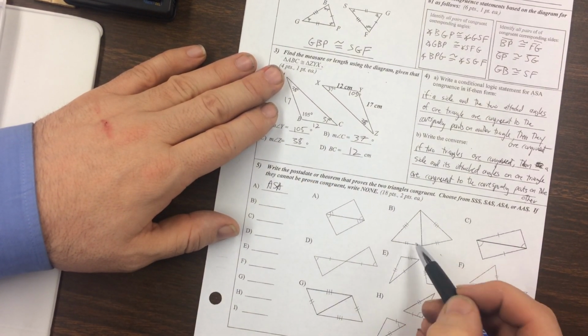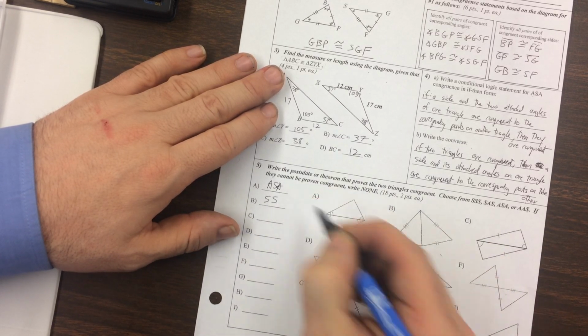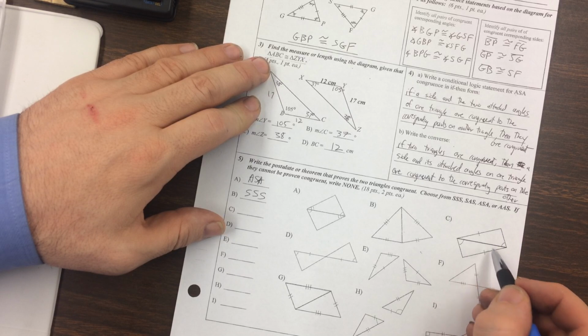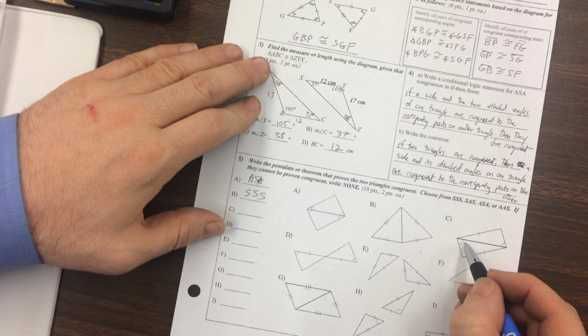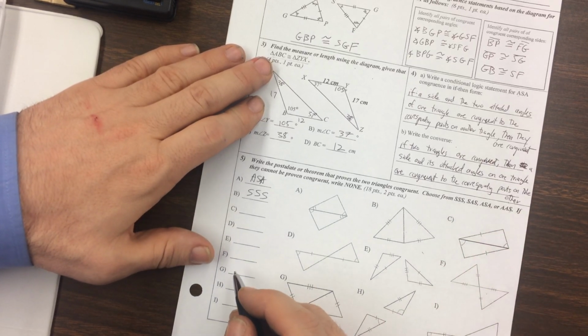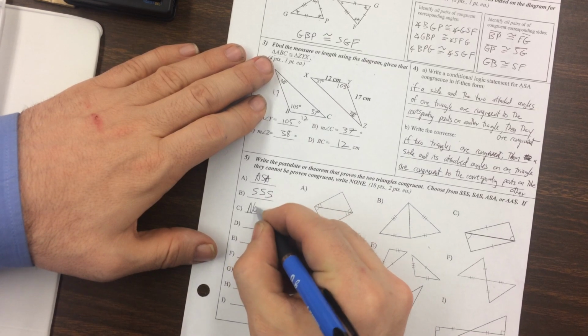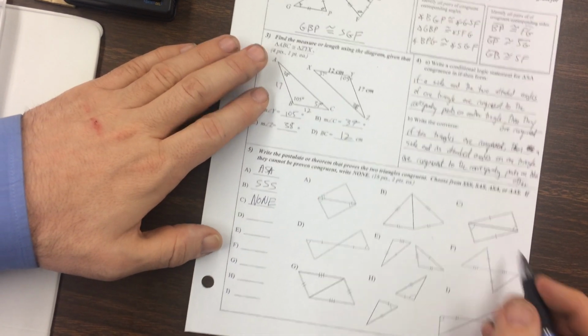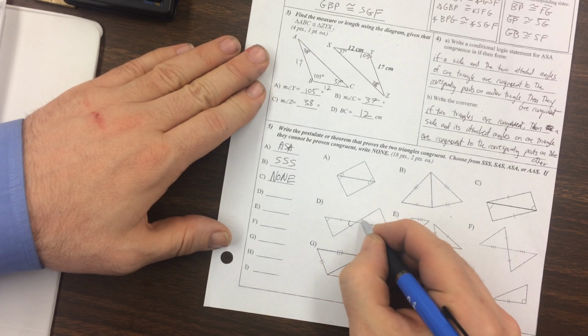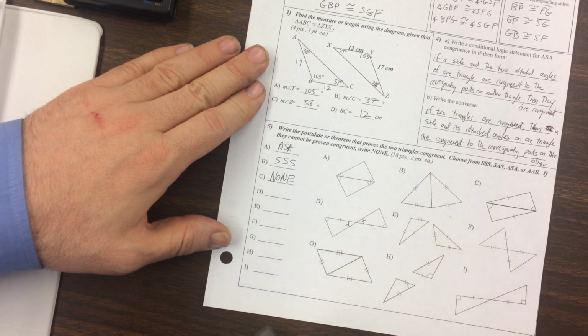B, side, side, side. C, angle, side, side, or side, side, angle. So because side, side, angle is not a valid congruence proof, we would write none. D, I have angle, side, and then I have vertical angles here.